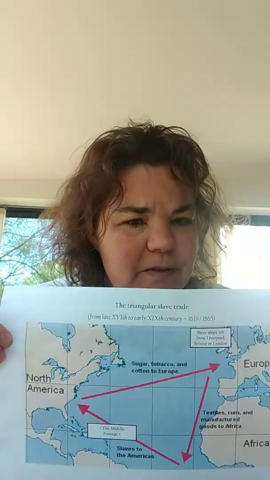Okay, I hope it's fine for the triangular trade. I wanted to make sure it's clear. I hope it's clearer. Just let me know, okay?